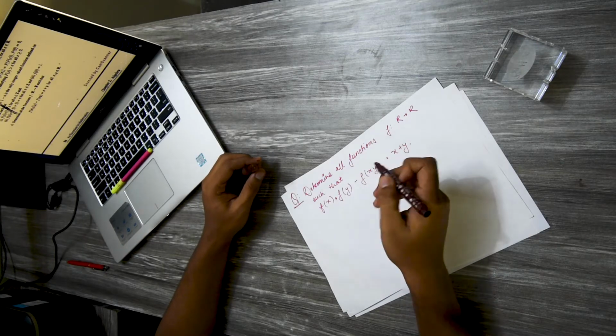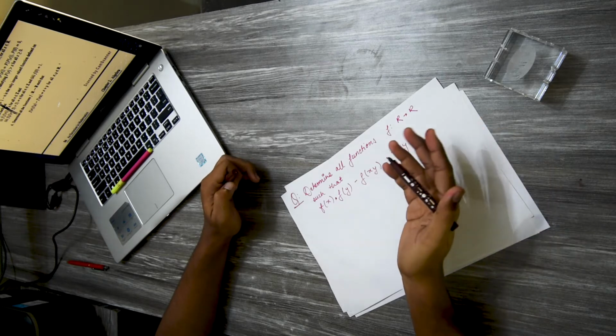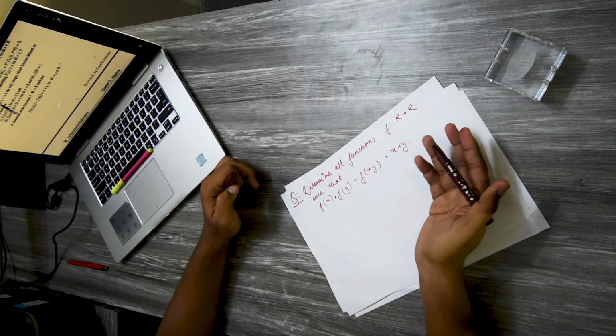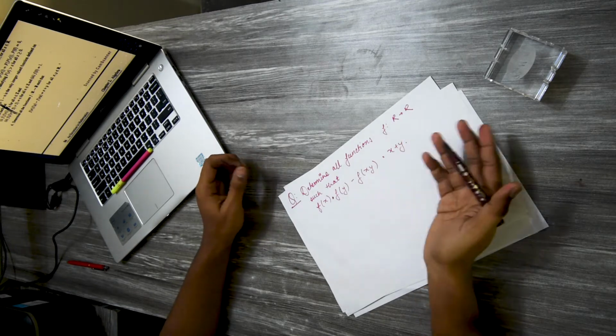Okay, so now we're on the third example, and the example is pretty simple, but it highlights the smart ways of dealing with functional equations. So the example is, determine all functions on the real domain such that f(x) f(y) minus f(xy) is equal to x plus y. So it works in two variables, which makes it even easier.